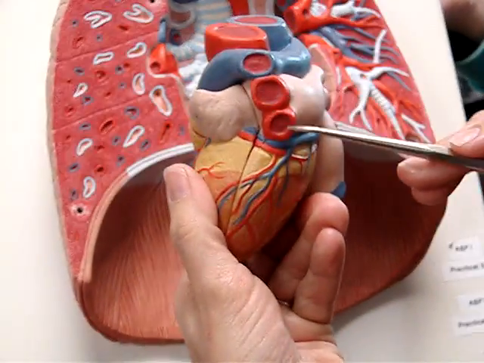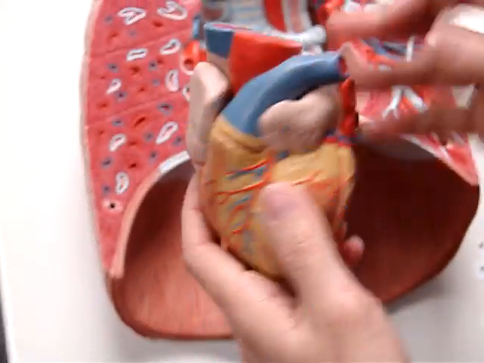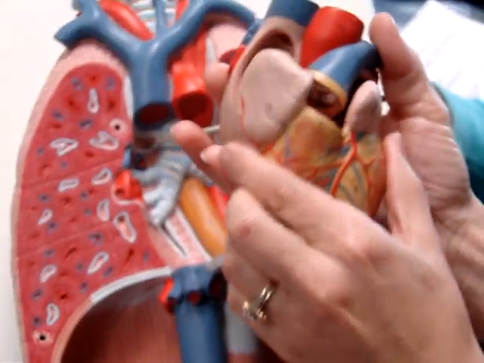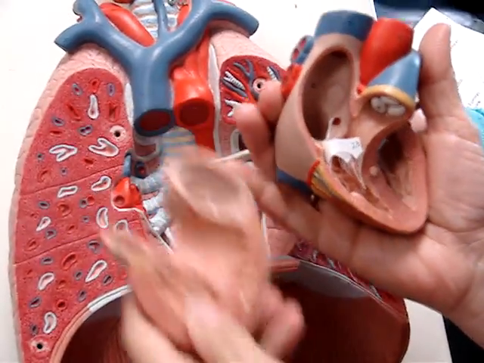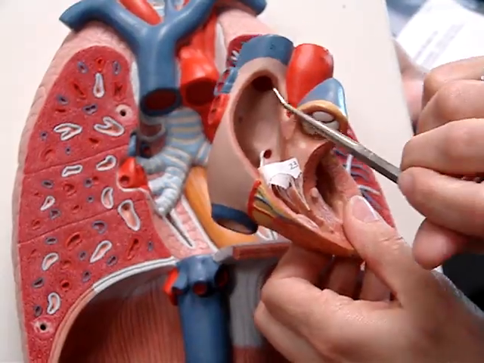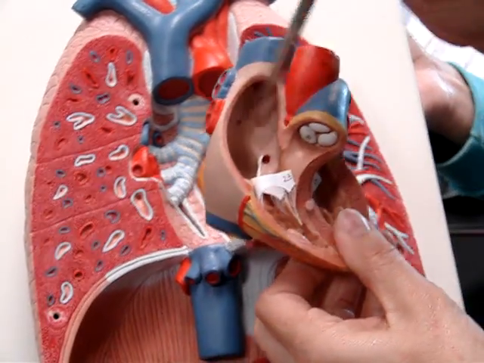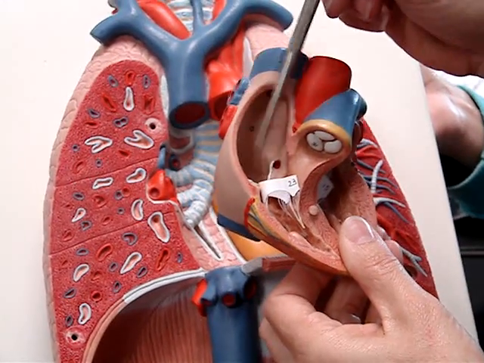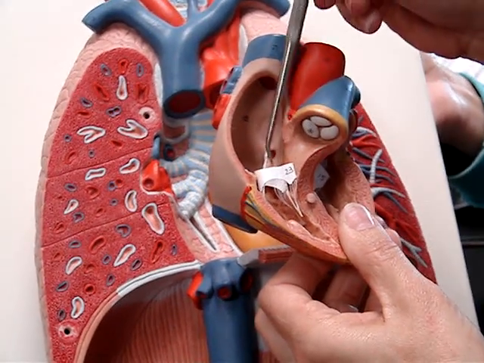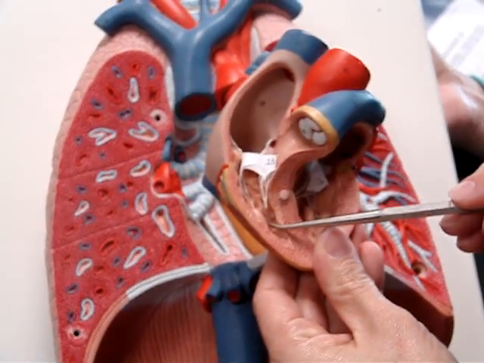Here you can see the pulmonary veins, two branches going back into the heart. If we open up the heart and look at our chambers, this once again is the right atrium, the superior vena cava, inferior vena cava, both emptying into this right atrium. Our tricuspid valve, blood will travel through the tricuspid valve into the right ventricle.